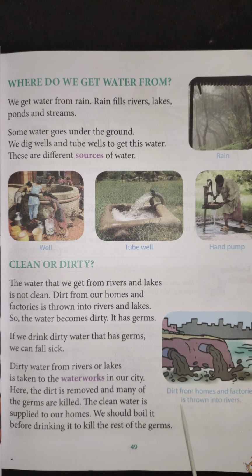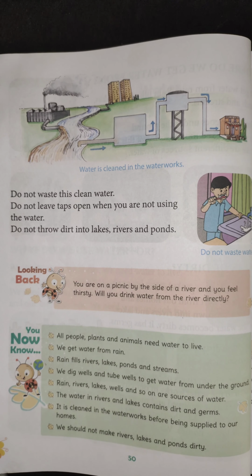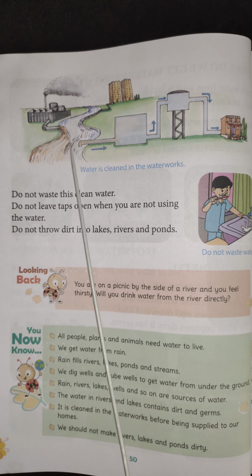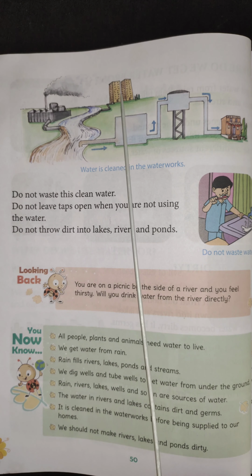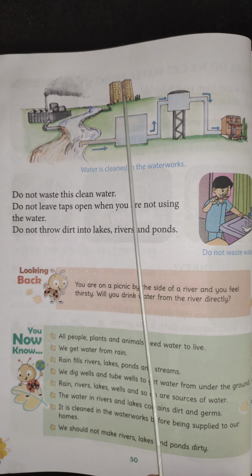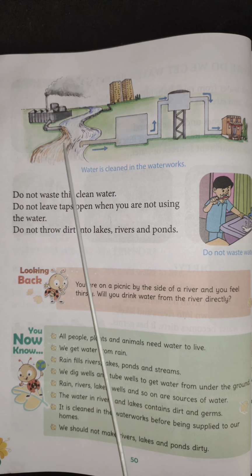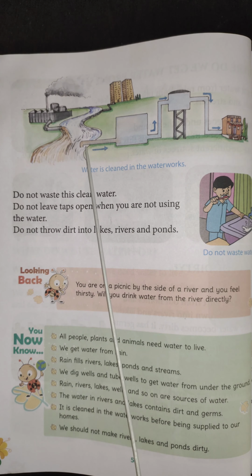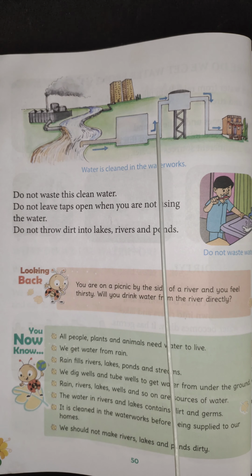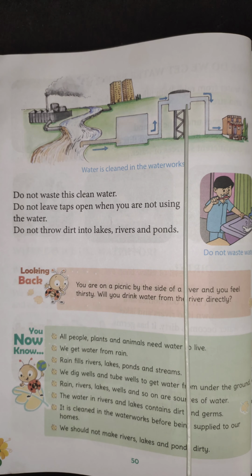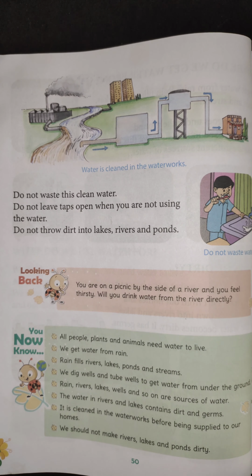You can see here, dirt from homes and factories is being added to the river or lake. In this picture, the water is taken from the river. The waste water from the houses or apartments as well as from the factories is allowed to join it. Now this water has become dirty. This dirty water is pumped to the water works, where the water is cleaned. Then it is supplied to the home.